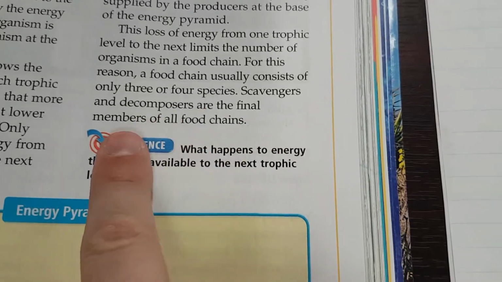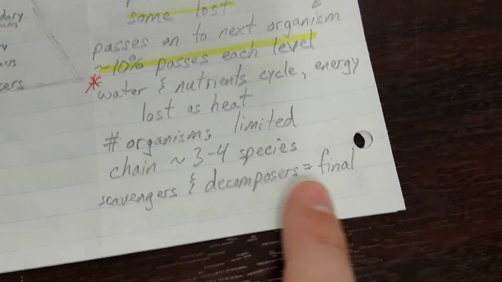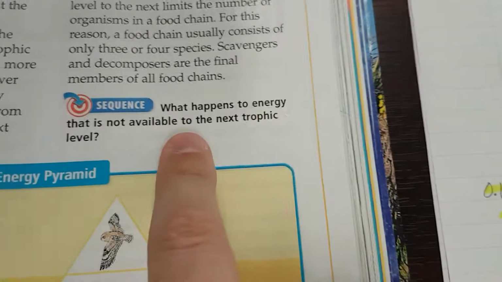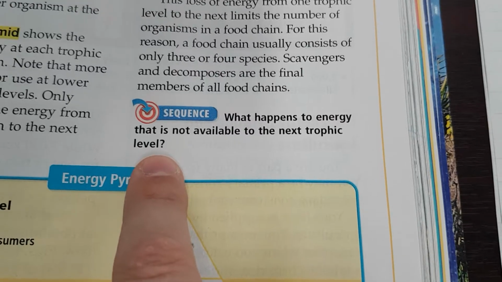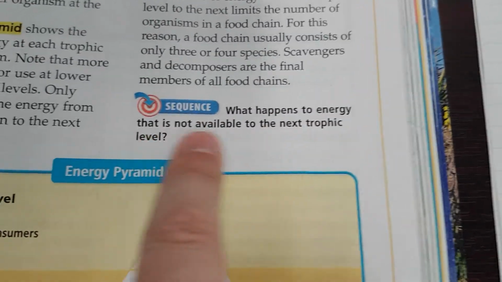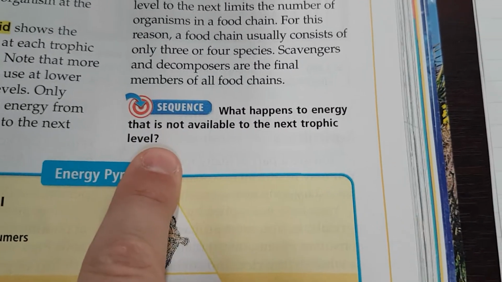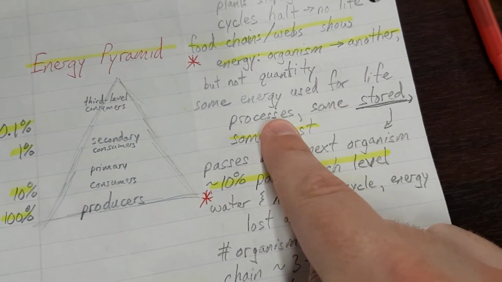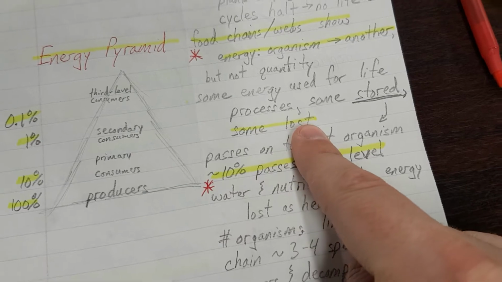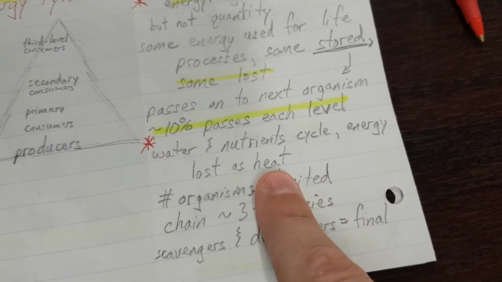Scavengers and decomposers are the final members of all food chains. Okay, what happens to energy that is not available to the next trophic level? Well, energy that is not available to the next trophic level is either energy that was used for life processes or energy that was lost as heat.